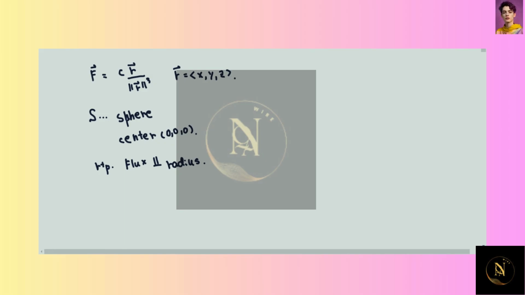The surface that we're concerned about is the sphere centered at 0, 0, 0, and I am going to call the radius A simply because I normally use R, but R is already used as the vector R, so I don't want to confuse anyone.